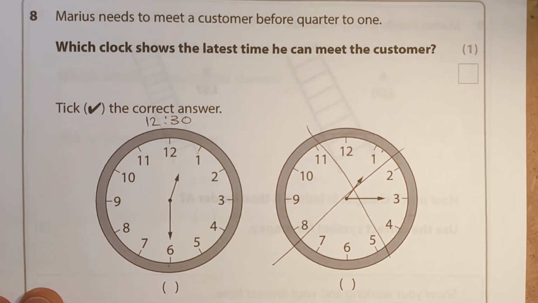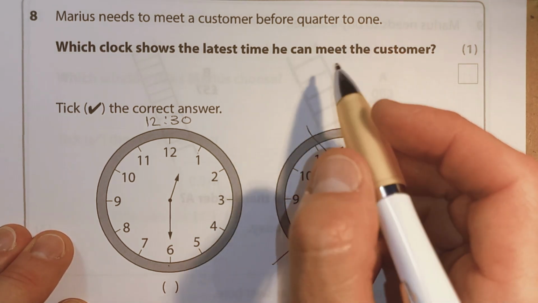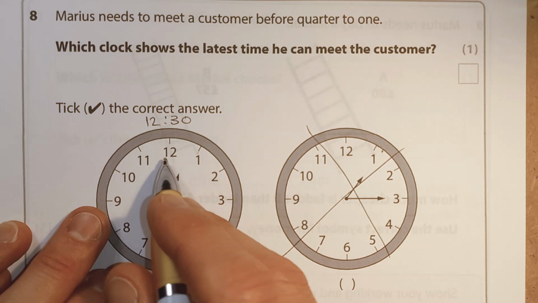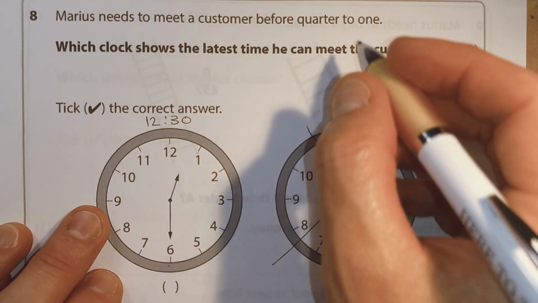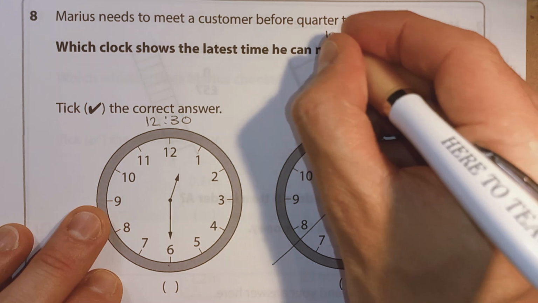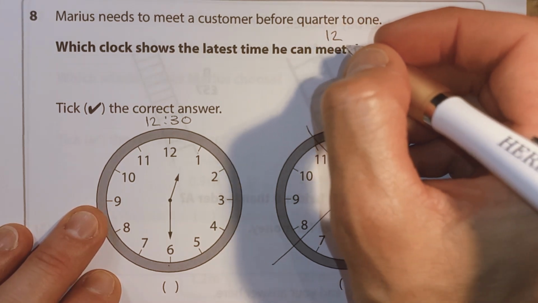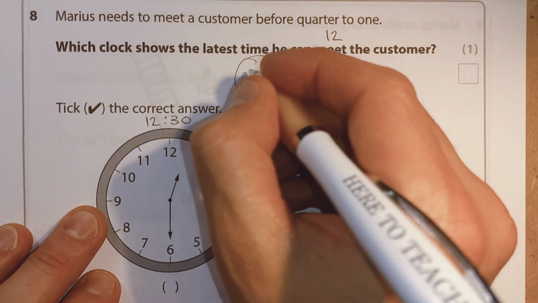Now what they actually asked us was which clock shows the latest time he can meet the customer, and he needs to meet a customer before 1:45. Well, 1:45, if you think of that on a clock, the last hour that it's passed would be 12, and 1:45, well, let's draw a clock here.